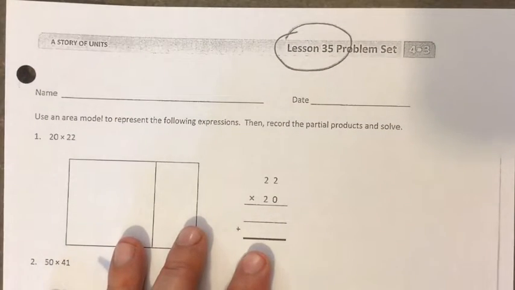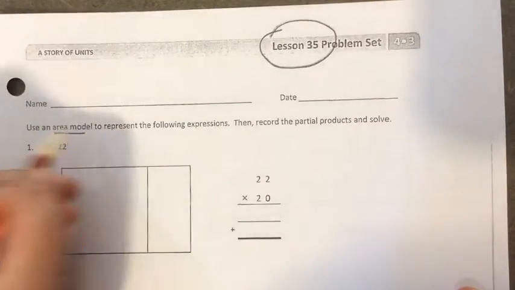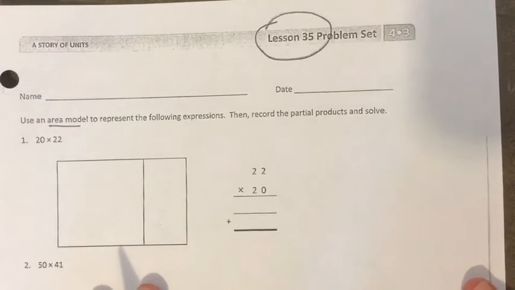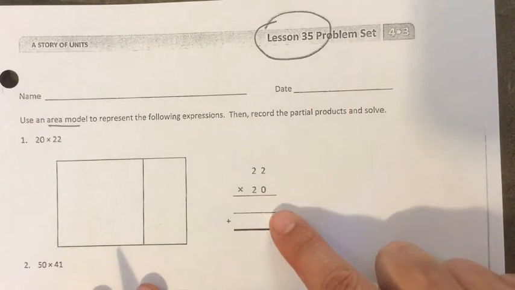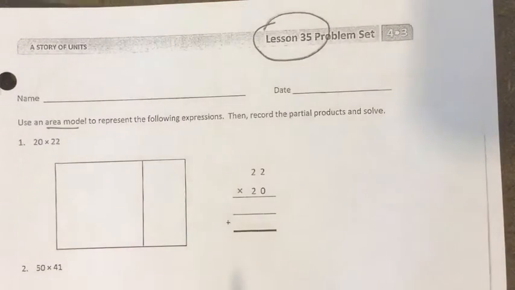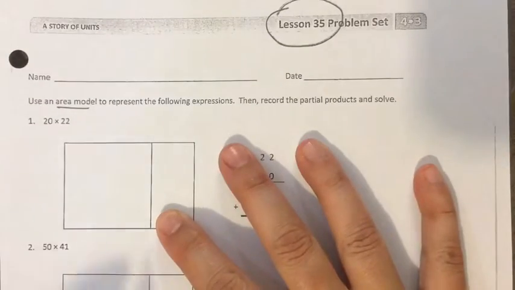We will come back to the other ones, but the other ones are division, and we want to keep you practicing multiplication. All right, so I'm pretty excited because you see my favorite way of multiplication, and it is the area model. It says, use an area model to represent the following expressions. Then record partial product and solve. So it's asking you to double check your work, to do two different strategies. All right, so check it out.